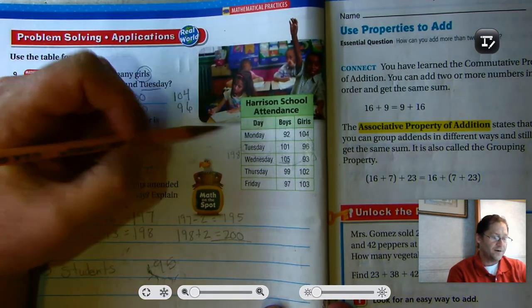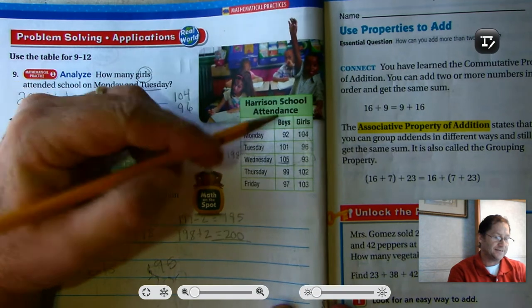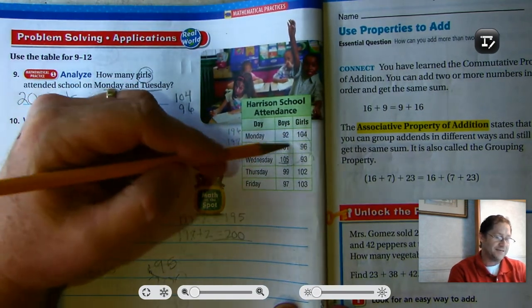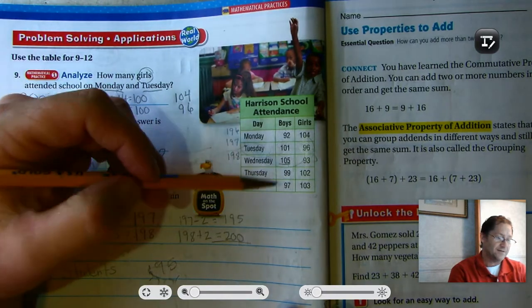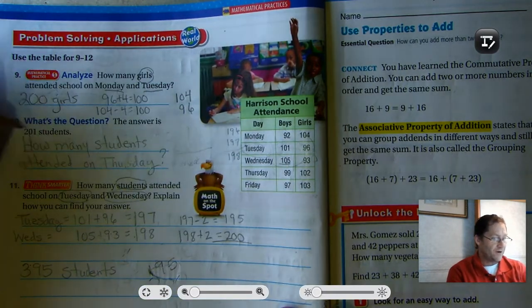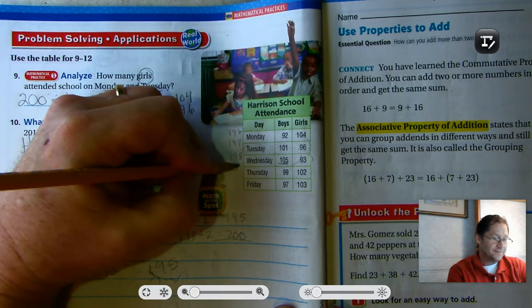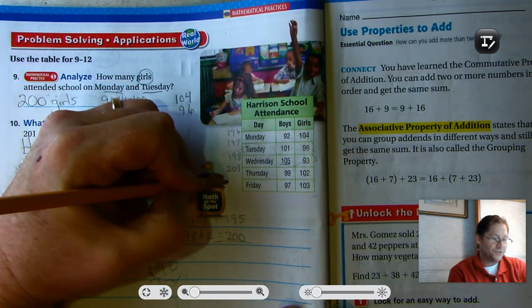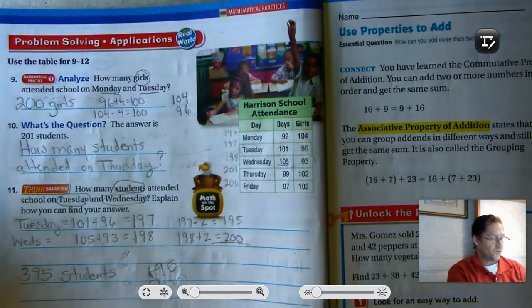Monday, 196. Tuesday, 197, because 96 plus 1 more is 97. Thursday, we already know is 201. And Friday, 97 and 3 more is 100, is 200. So Thursday.